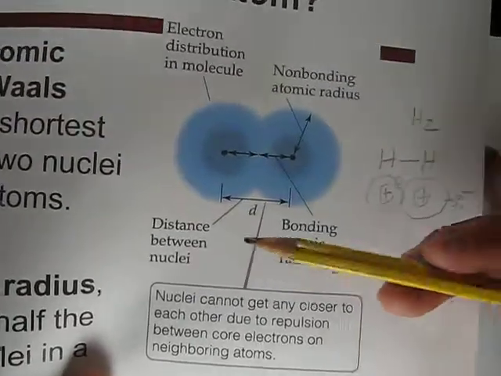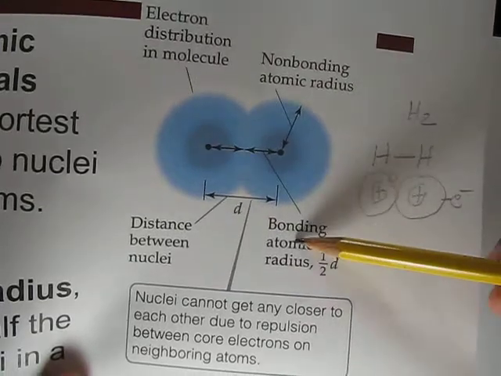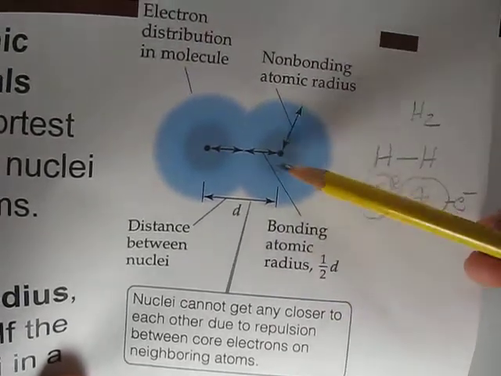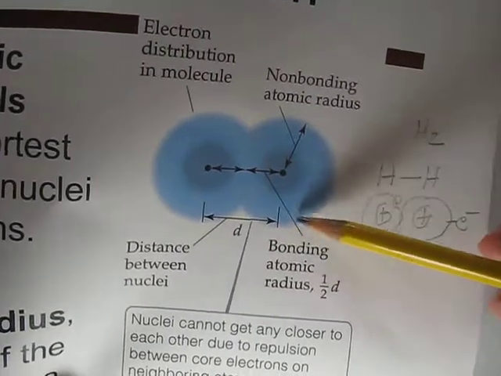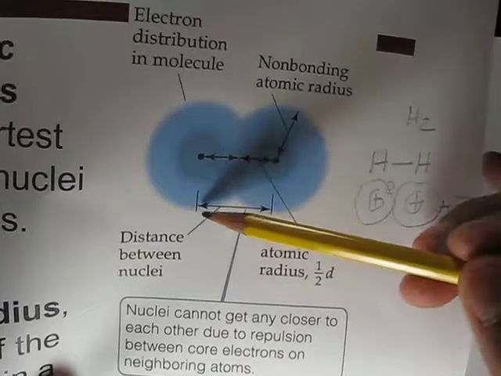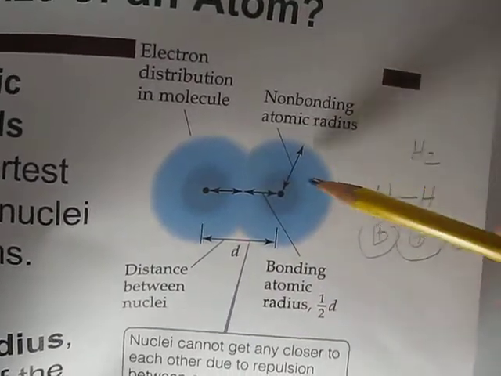The distance between the two nuclei is called the bonding atomic radius, which is half of the distance between the two nuclei.